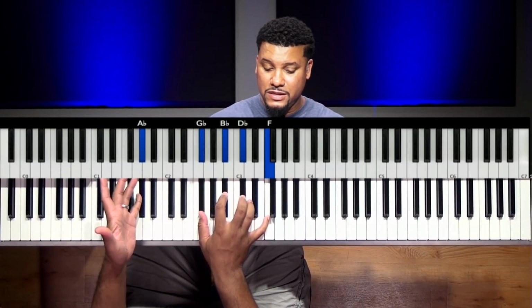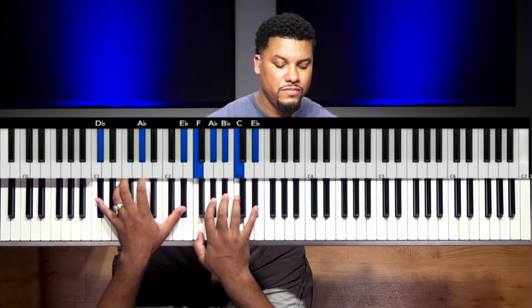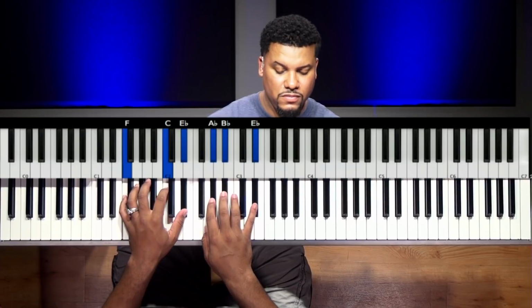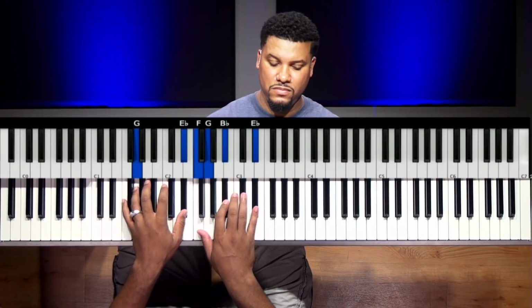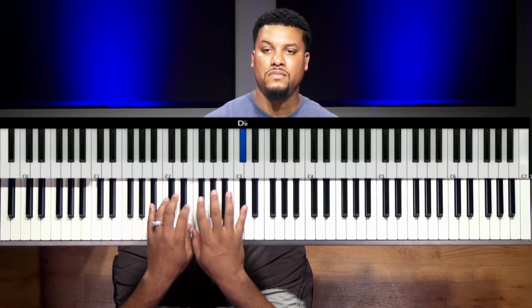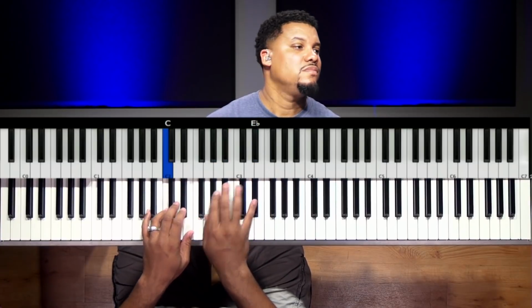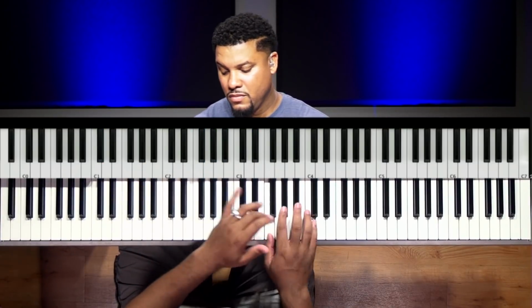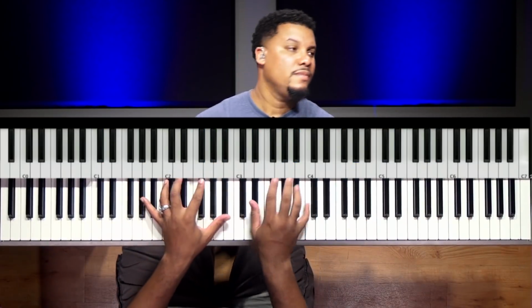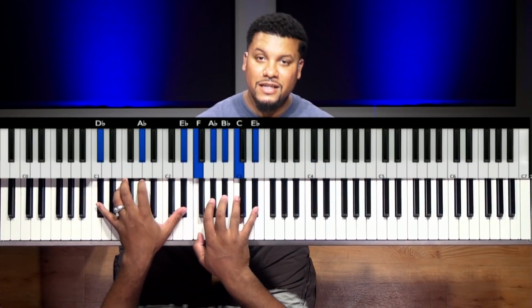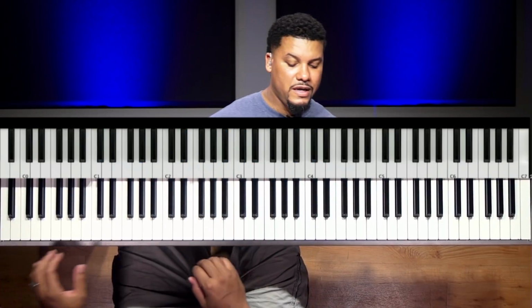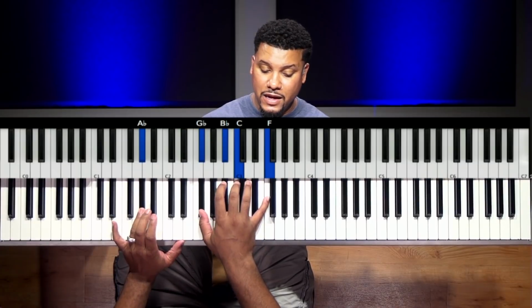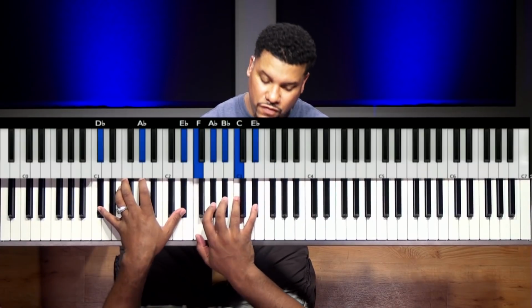Here's our other chord that we just did. Okay, so that's an example of where it is. So we used it right there on the 1 and then going back to the 4.